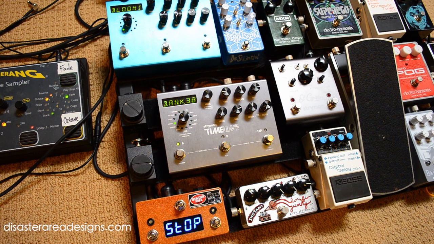I can send clock signal now to the Timeline and to the BigSky. I can send program change messages to change stuff for different song presets and not have to touch my pedal. So this is awesome. It adds functionality to my pedals. It doesn't get in the way of functionality that I had before. And look at how small and pretty it is. It's just great.